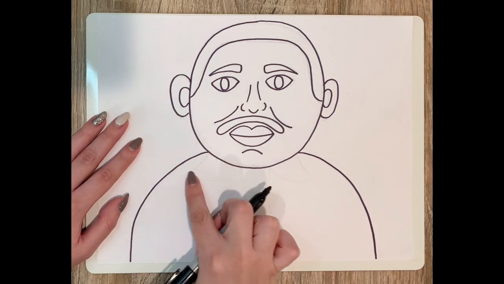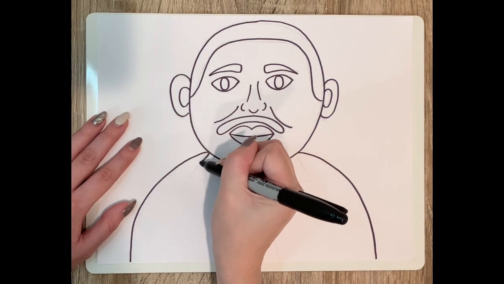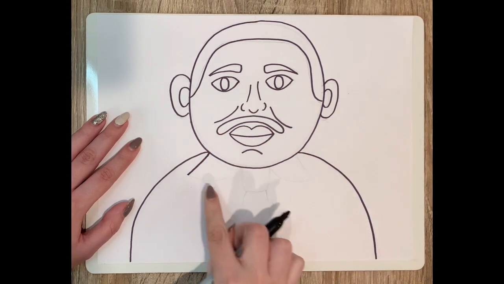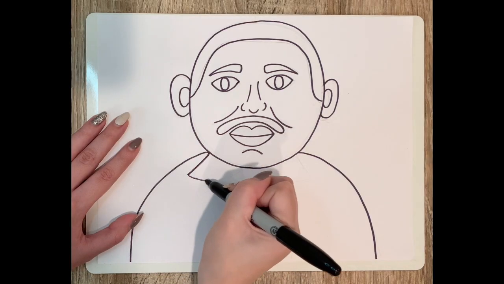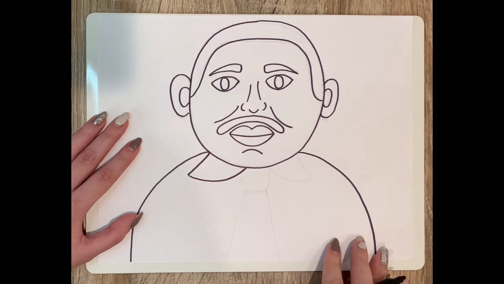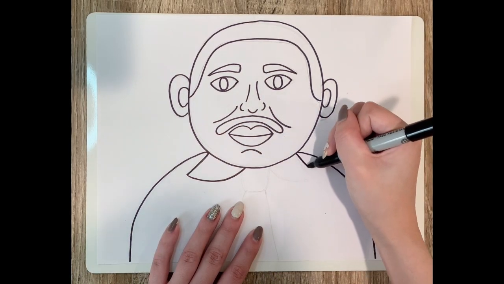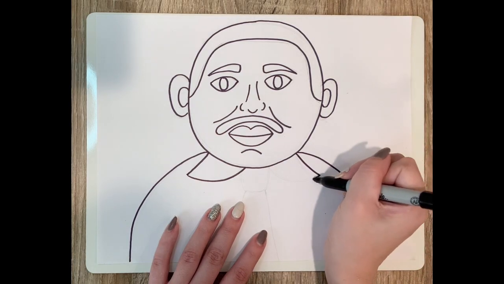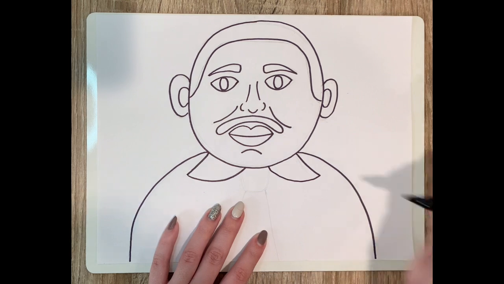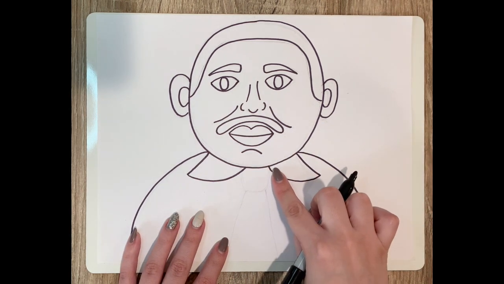Next, we'll add his shirt collar. His shirt collar is going to start on the left, slanted line out from the edge of his face, and then a curved line to close that shape and bring it towards his face, just like that. Same on the other side, slanted line out, and then a curved line back in towards his face. There's his collar. We're now going to work on his tie.